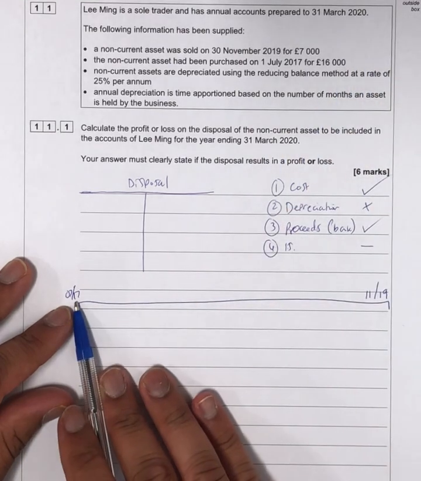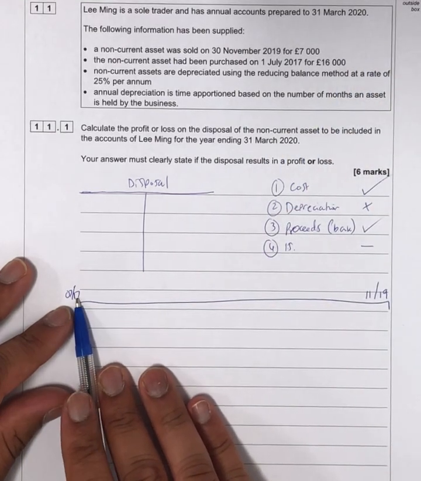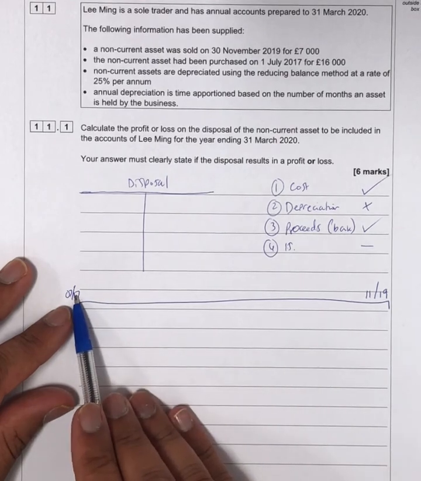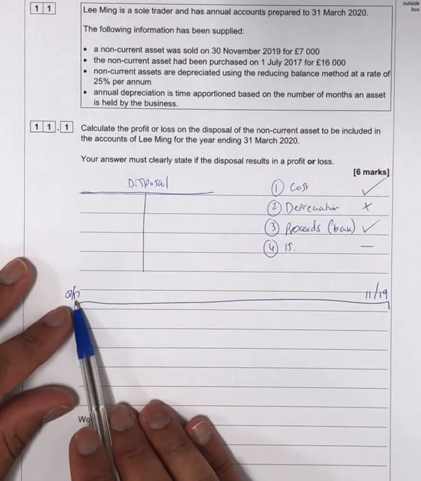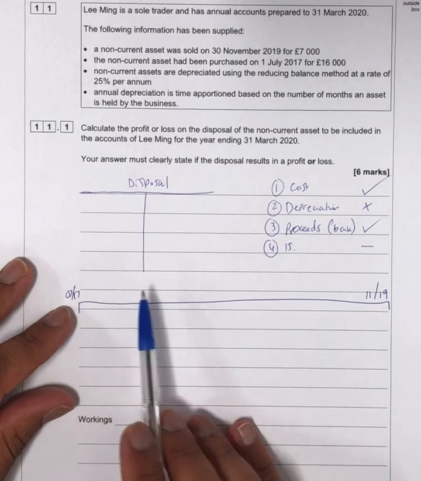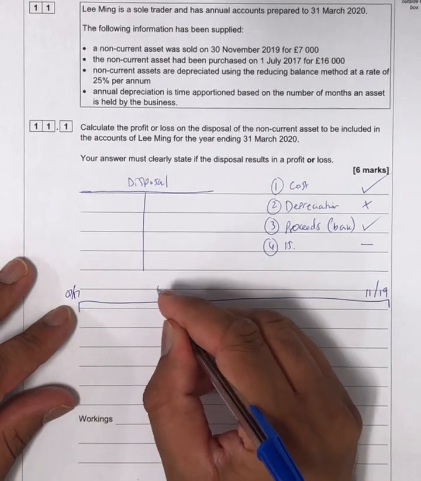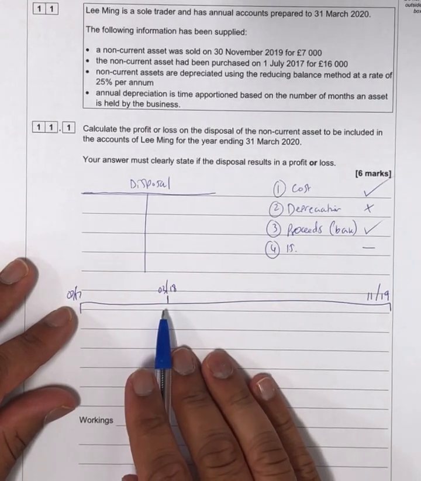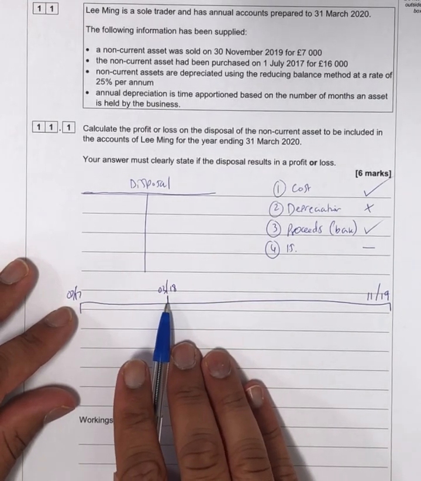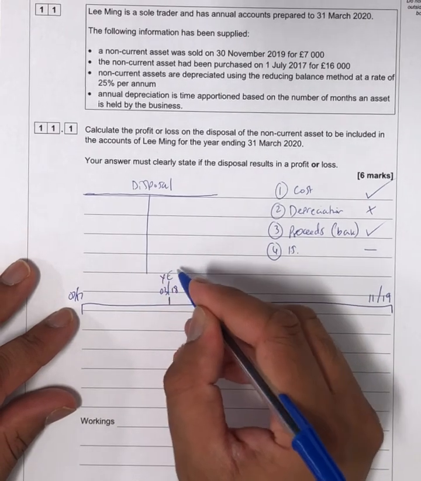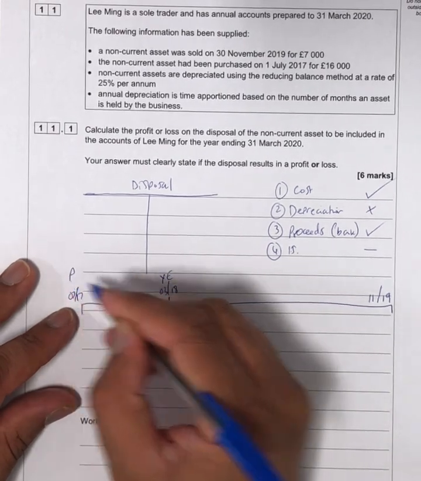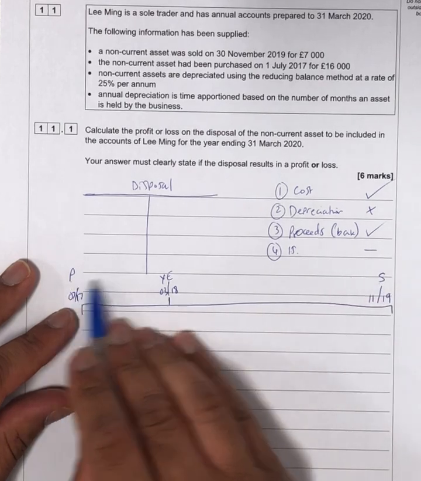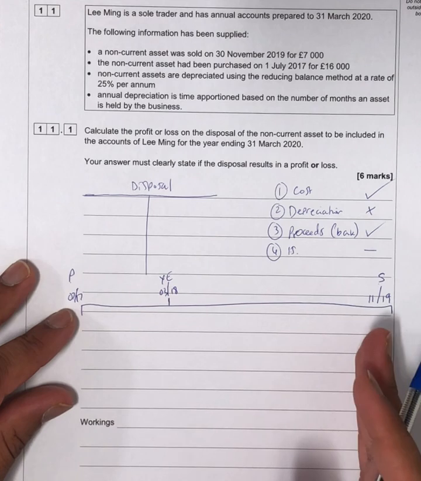So if we bought it in July 17, what we need to look at is when is the next year end, our cutoff. July, obviously, March is going to come after. So we've finished 2017, we start 2018, and we have 0318. That's March 18. This is our year end. So this is when we purchased it, P, and sold it, S. We've had it for this duration.